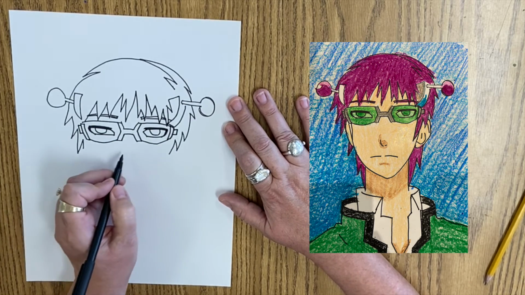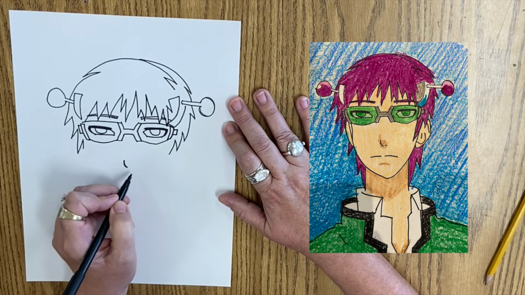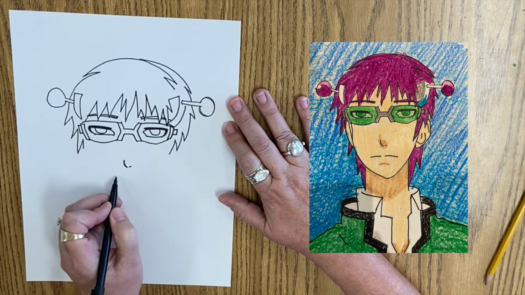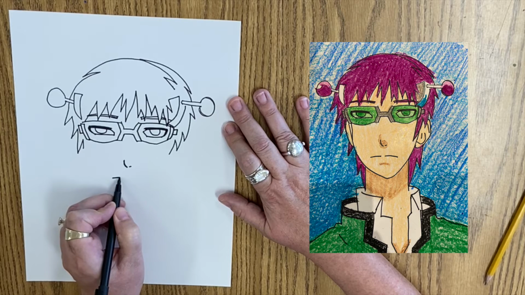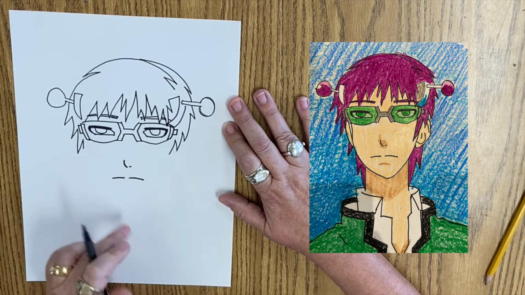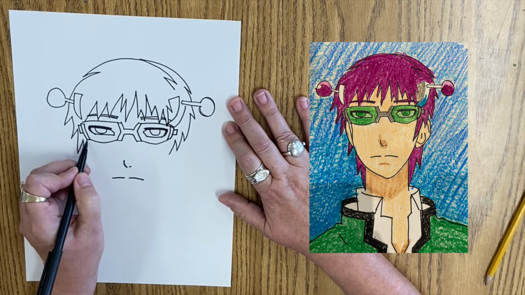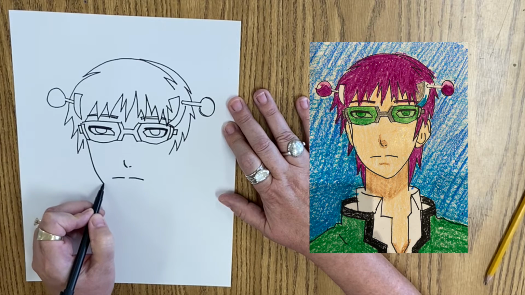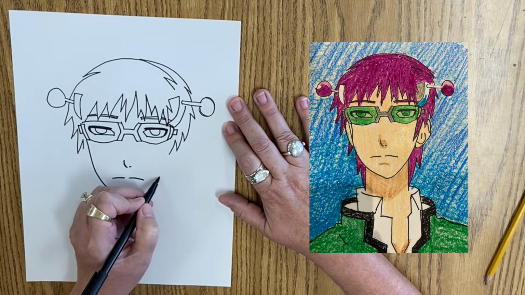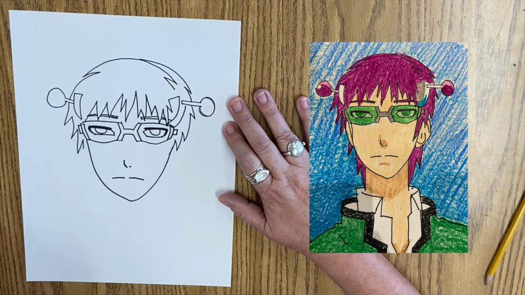Then for the nose, it's just a little curved line, a little dot by it, and it's got some value in here. And then for the mouth, it's a curved line that kind of arches. Okay, then we have a line coming down from the glasses, pointy, back up to the hairline here. Okay.